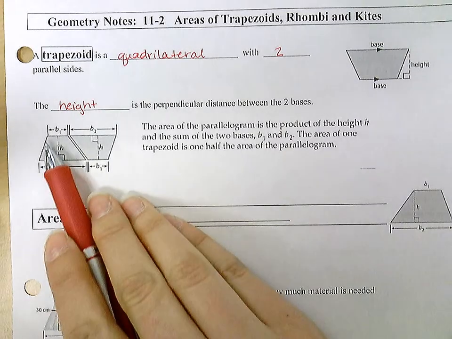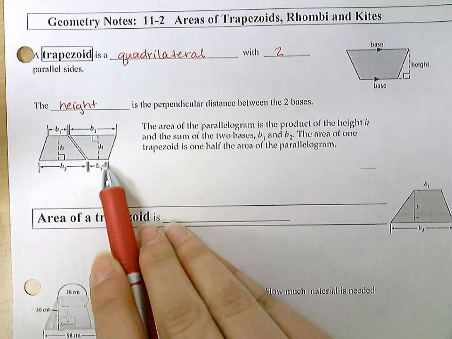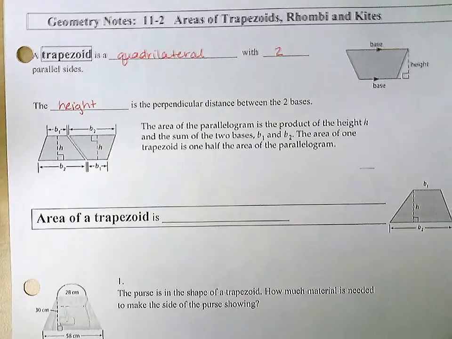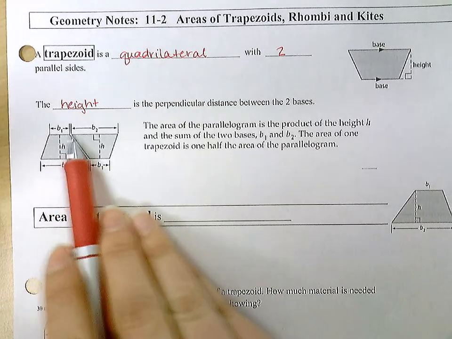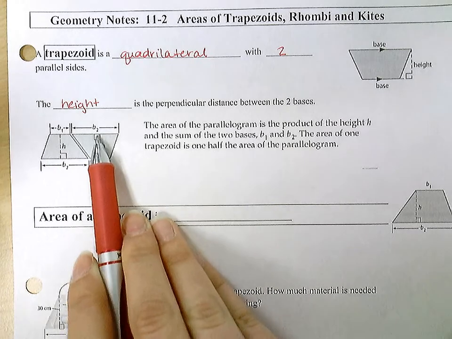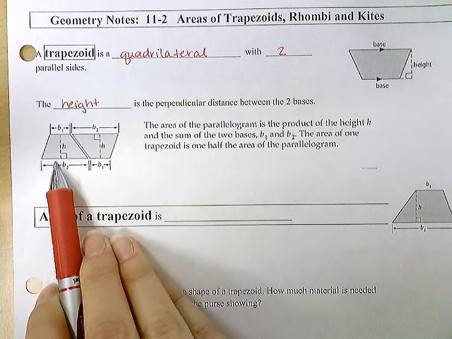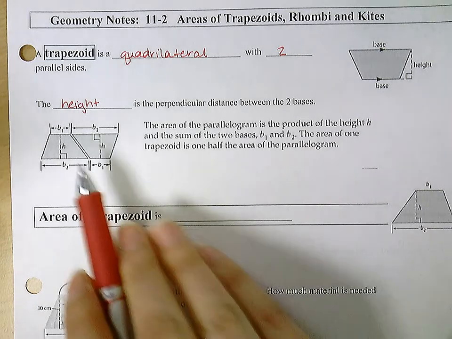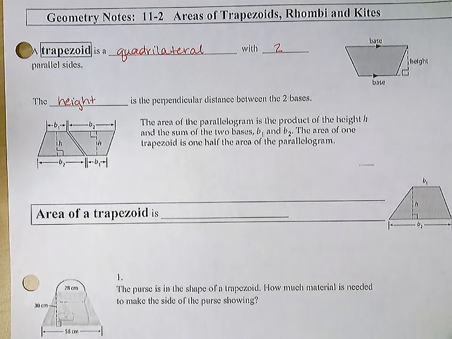At the left you have this parallelogram, split into two different trapezoids. You have this base and this base. Adding those two bases together multiplied by the height would give you the area of that parallelogram. However, to get one trapezoid, you just divide by 2 because it's split into two trapezoids.